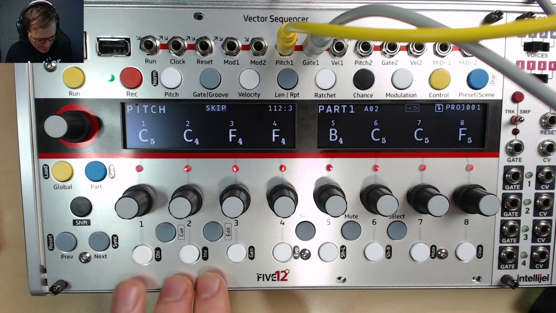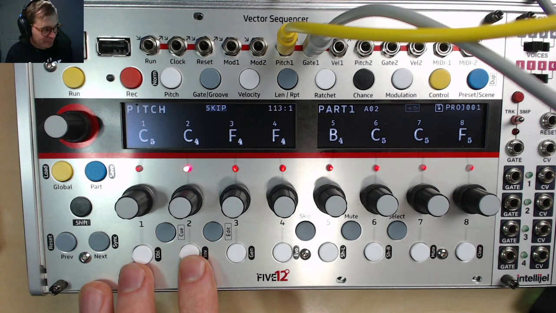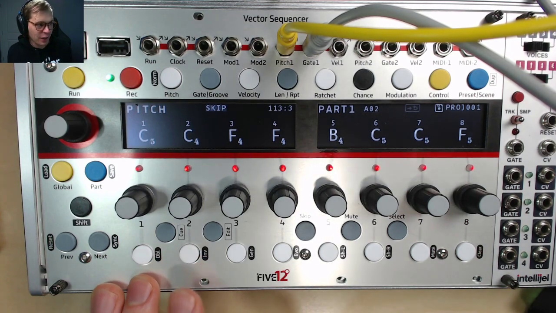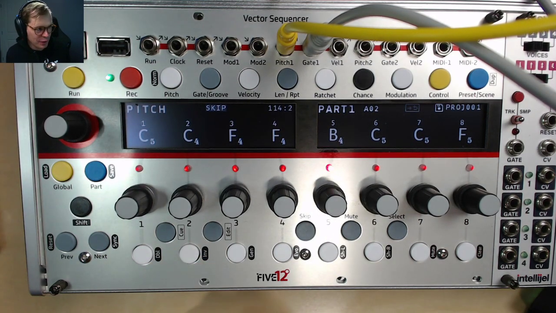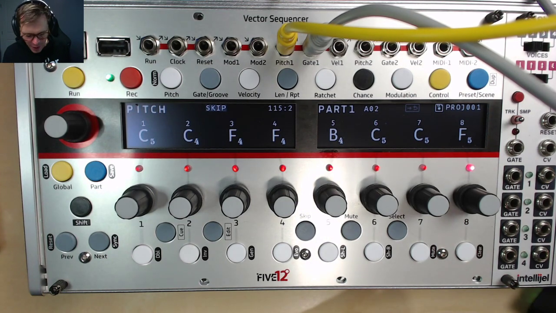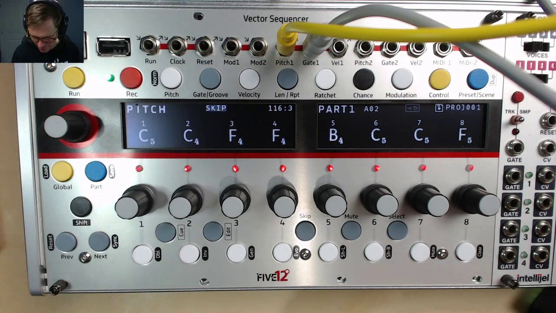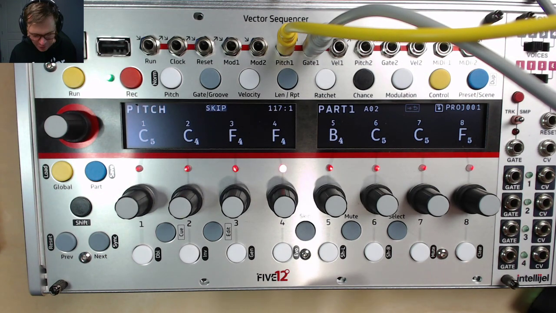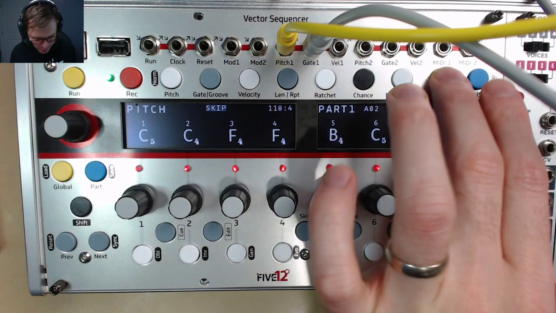And then there's these other two interesting options over here, DBL and Inv. So starting with Inv, inverts the pattern. It took me a bit to get my head around this, but basically, we've got this pattern, and it's in the key of C, and the root note I think in this one is C5, because that's how we set it up in here.